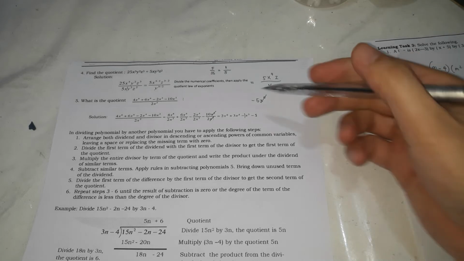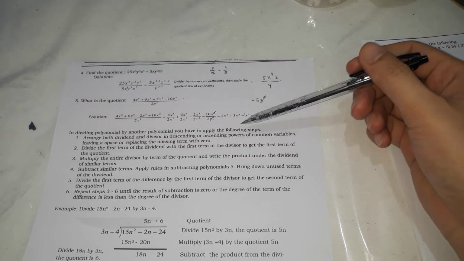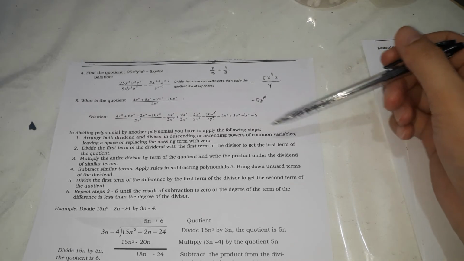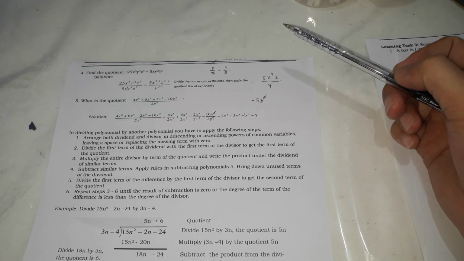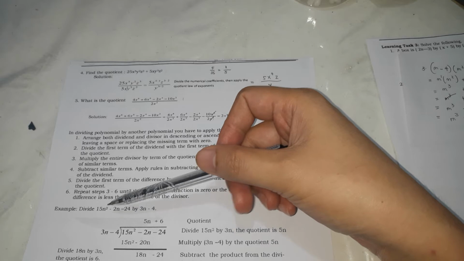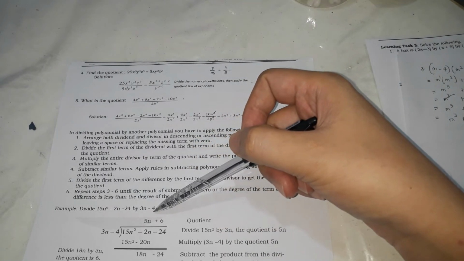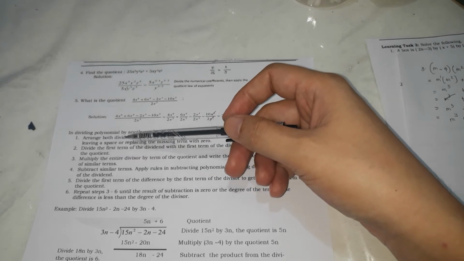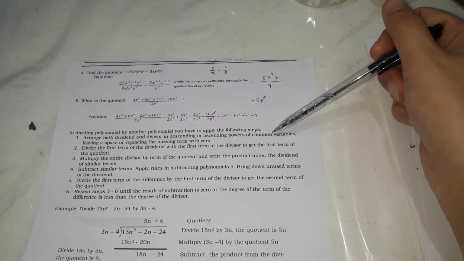Next is, for division of polynomials by another polynomial, you have to apply these following steps. So arrange both the dividend and the divisor in descending or ascending powers of common variables, leaving a space or replacing the missing term with 0. So to better understand this, we're going to have this example: divide 15n squared minus 2n minus 24 by 3n minus 4. So the first step is arrange both dividend and divisor in descending or ascending powers of common variables.